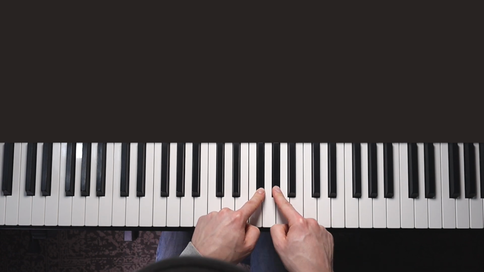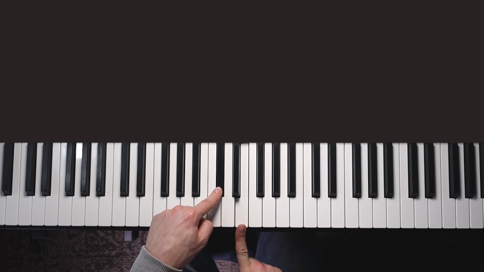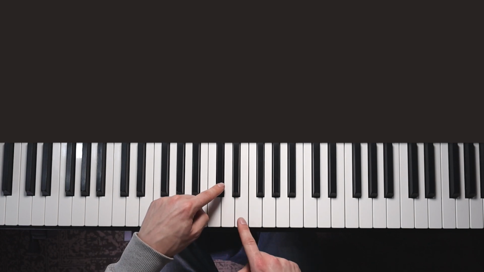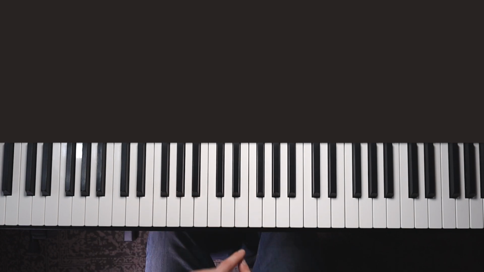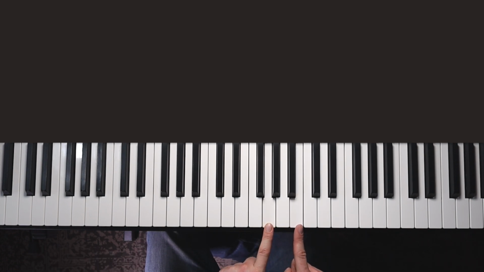That's a major second, it's a whole step. That is a minor third, so 1.5 whole steps. That's like the start of a C sharp minor chord. That is a major third, so that's 2 whole steps apart. Start of a G major chord.